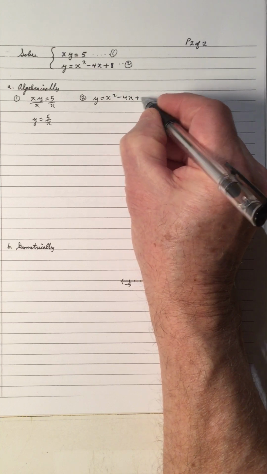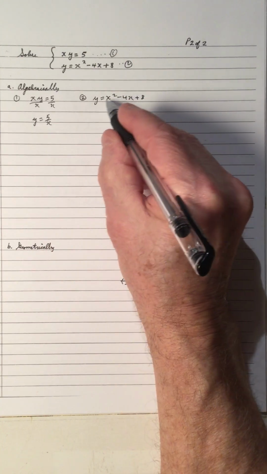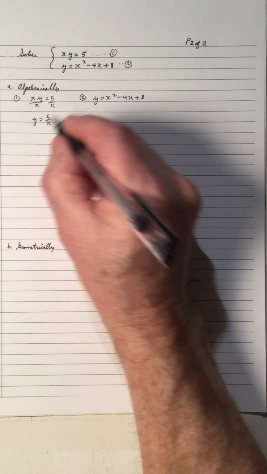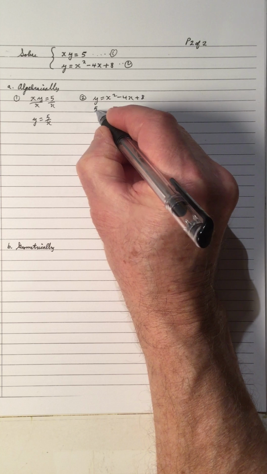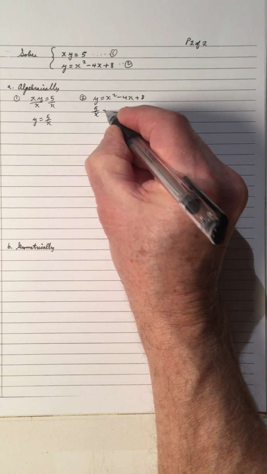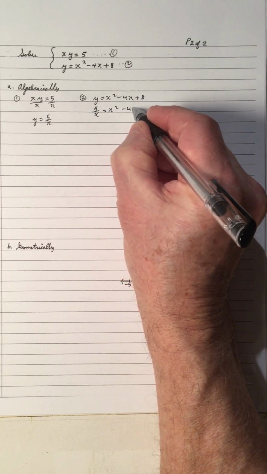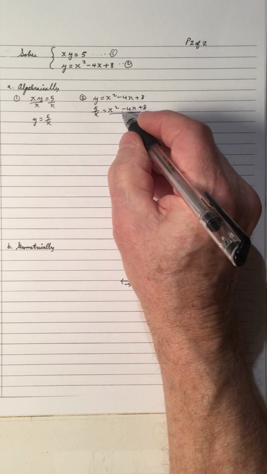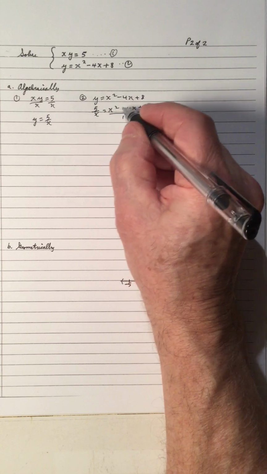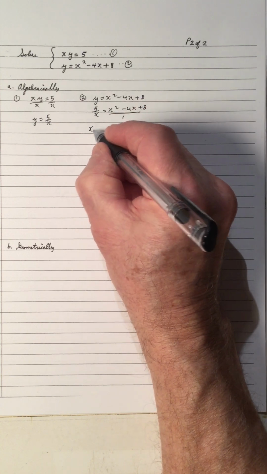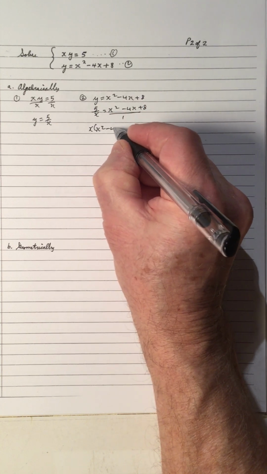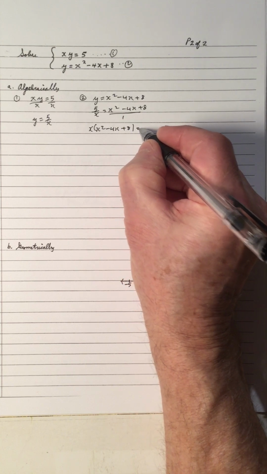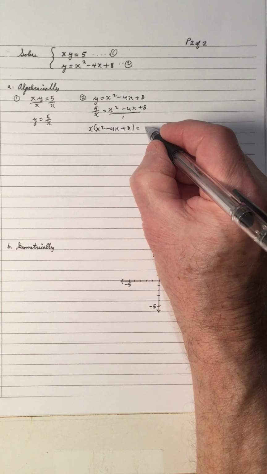Because y equals this trinomial and y equals 5 over x, let's sub 5 over x in the place of y. And let's put the right side over 1. So we have two fractions equal. Let's cross multiply. So x times x squared minus 4x plus 8 equals 5 times 1, which is 5.